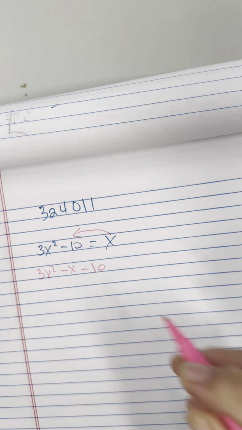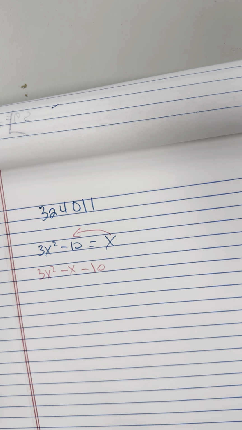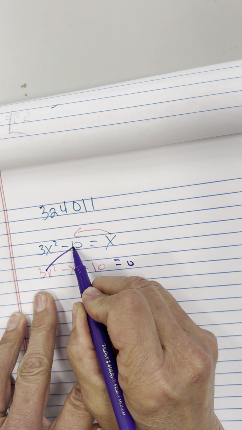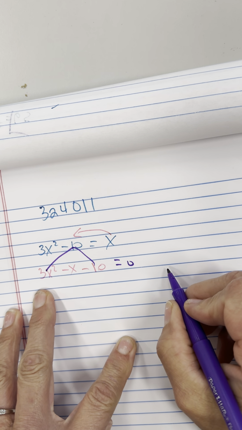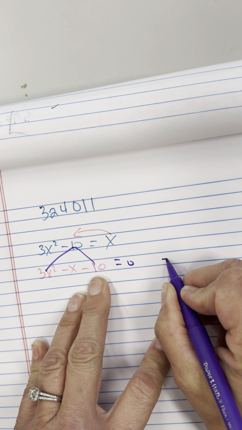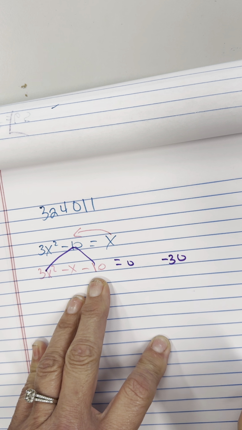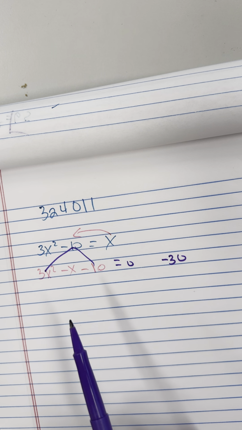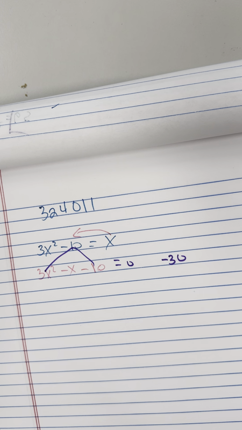So unlike the one that I had on the review problem, there's nothing I can take out. So now it equals 0, and we're going to take the first and last term and multiply. 3 times negative 10 is negative 30. So you're looking for what multiplies to give you negative 30 and subtracts to give you negative 1.